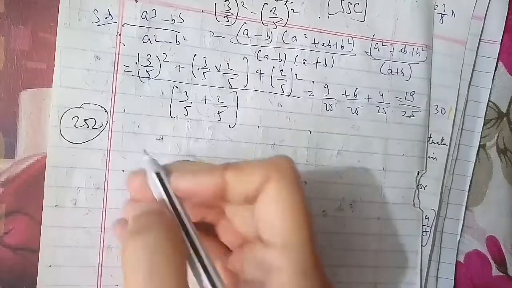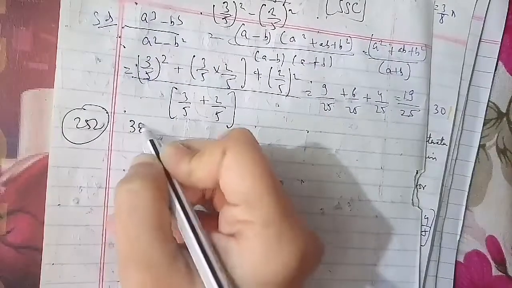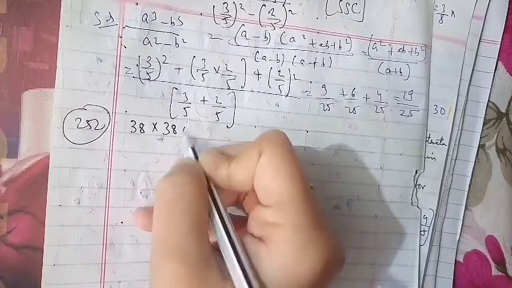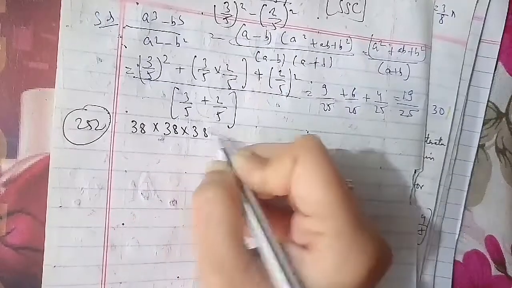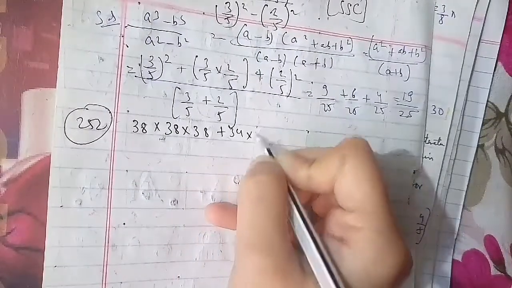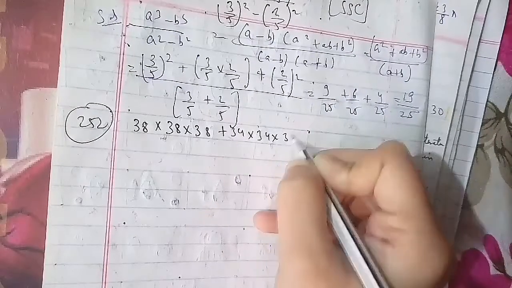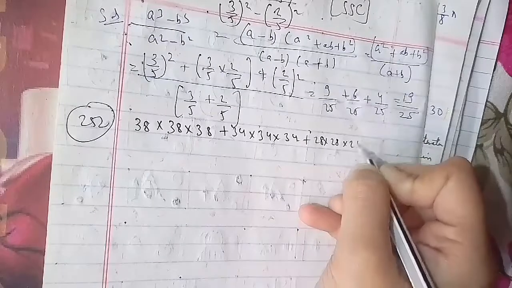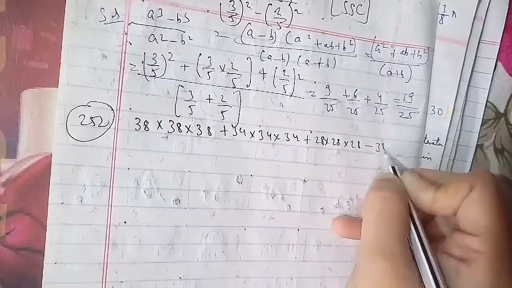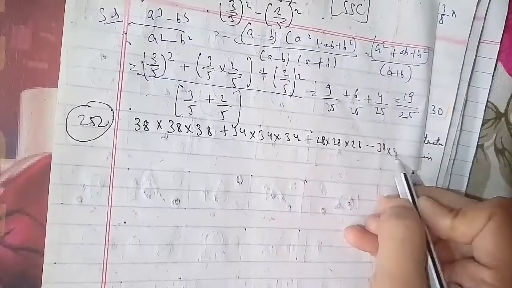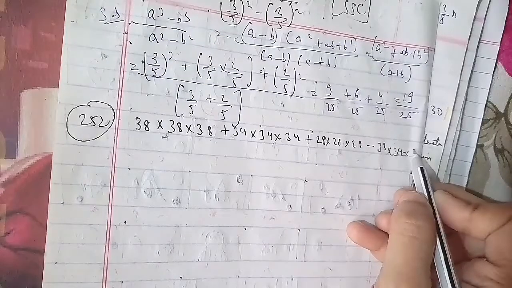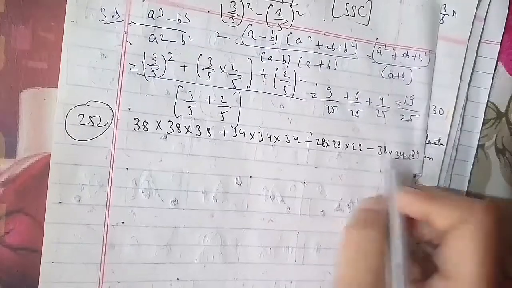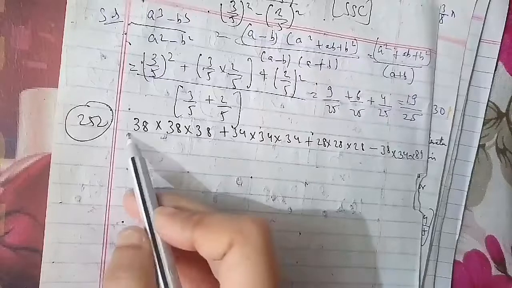38 into 38 plus 34 into 34 plus 28 into 28 minus 38 into 34 minus 34 into 28 minus 38 into 28. The options are 24, 32, 44 and 100. Yes, we'll go ahead further.